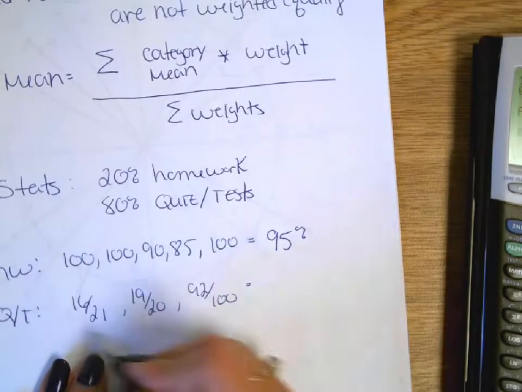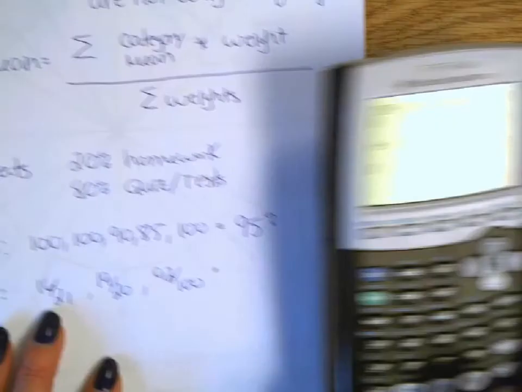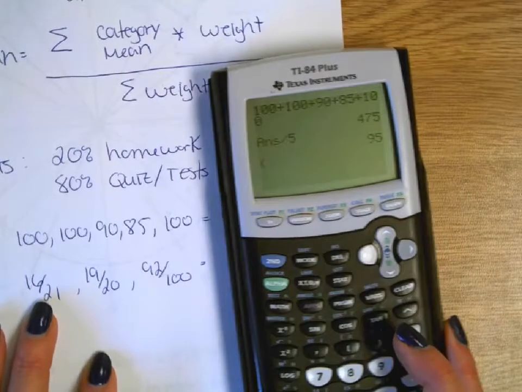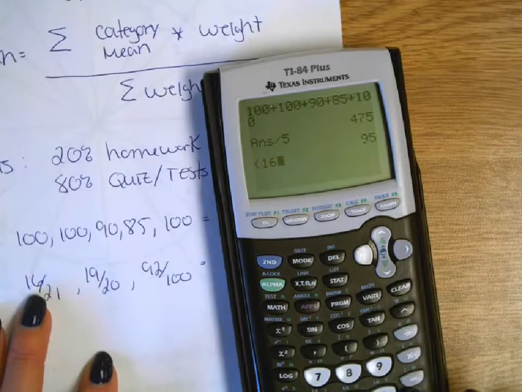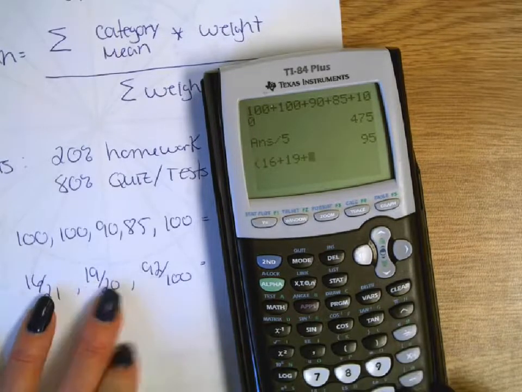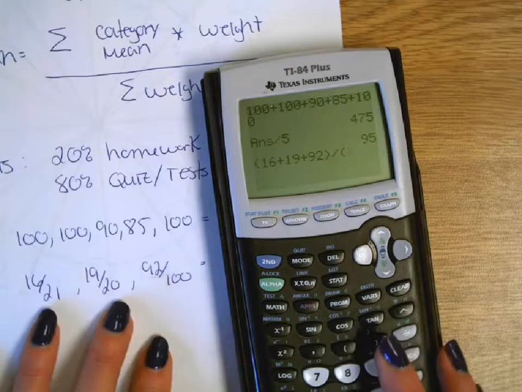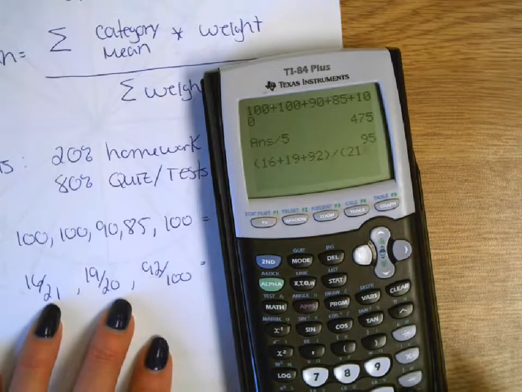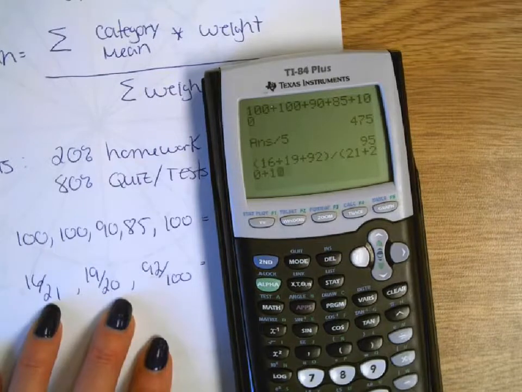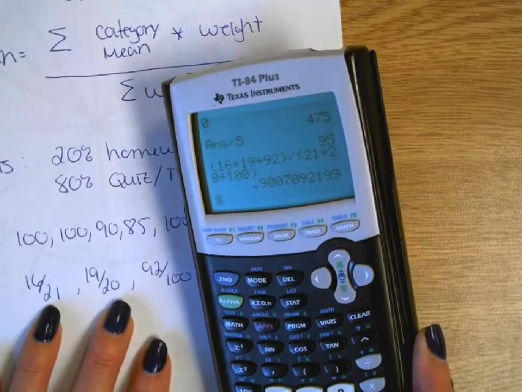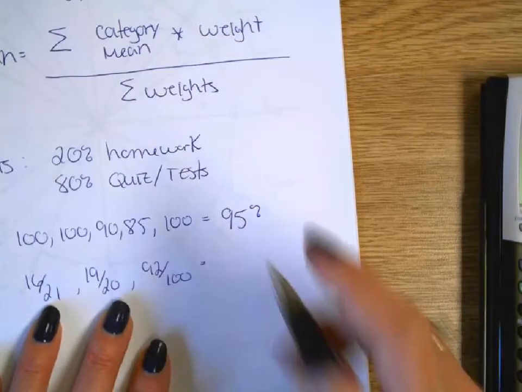And now I do total points here. So I had, and I'm going to do it all in one line, 16 plus 19 plus 92 divided by a possible 21 plus 20 plus 100. So I've got a 90% there.